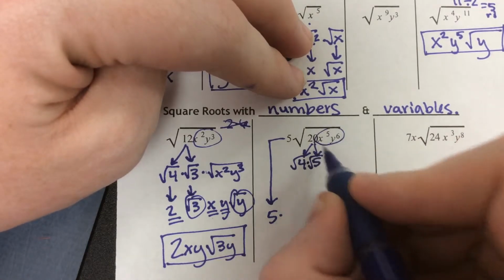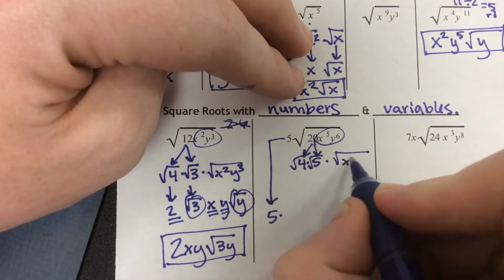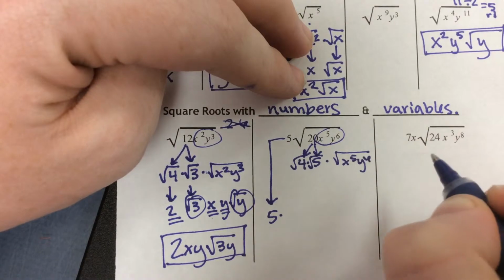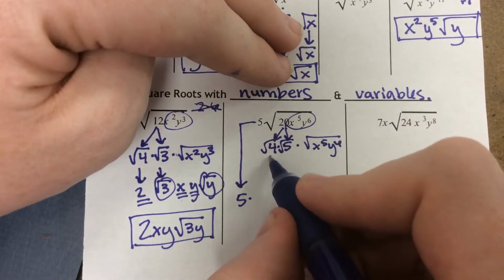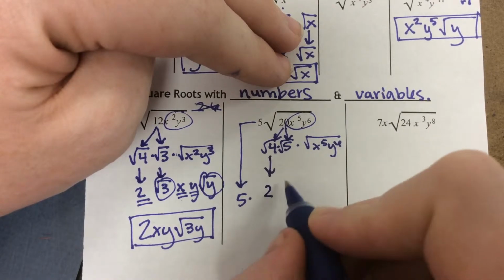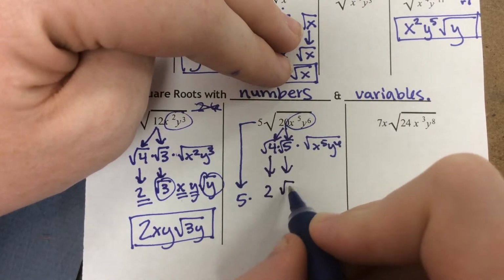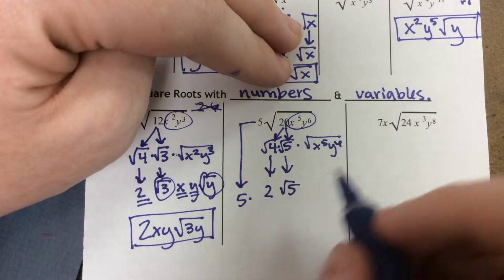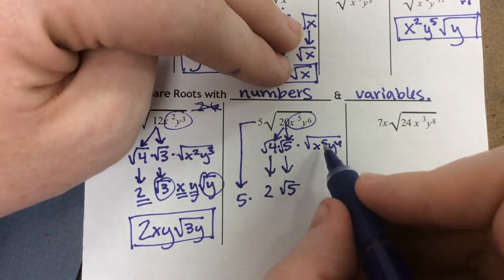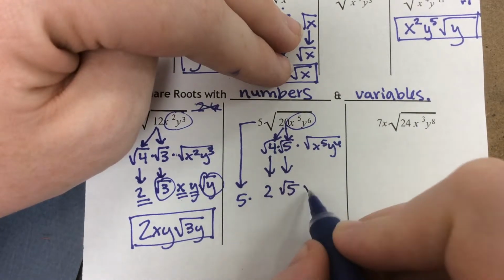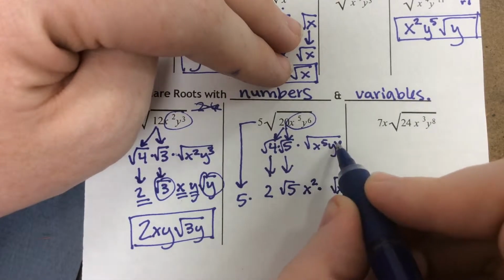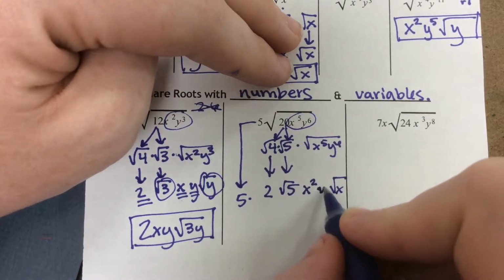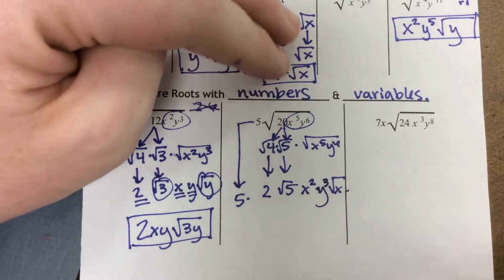We're going to leave our variables, x to the 5th, y to the 6th. And we simplify. The square root of 4 is 2. The square root of 5 is messy, so we'll leave it the square root of 5. 2 goes into 5 2 times with 1 remaining. 2 goes into 6 3 times with none remaining.